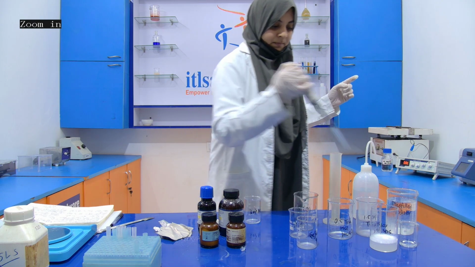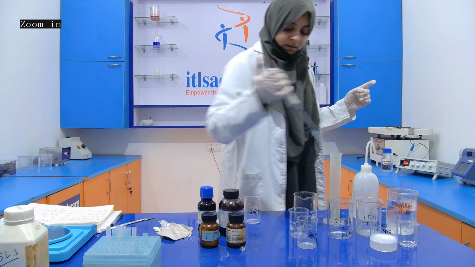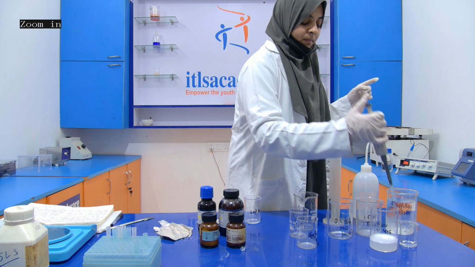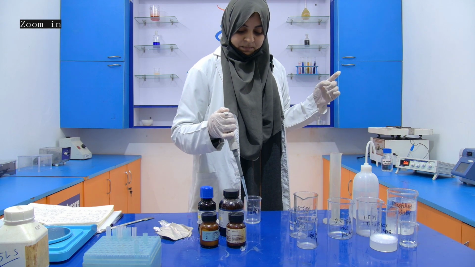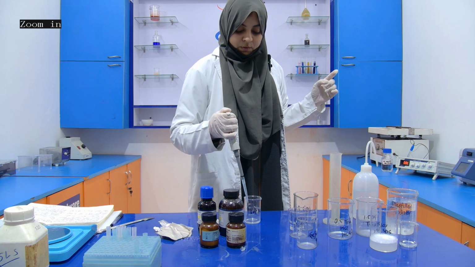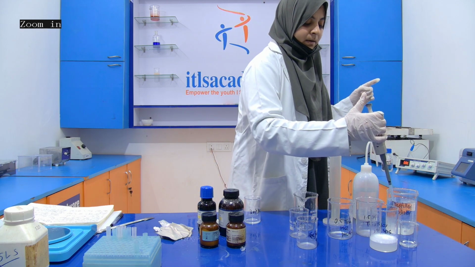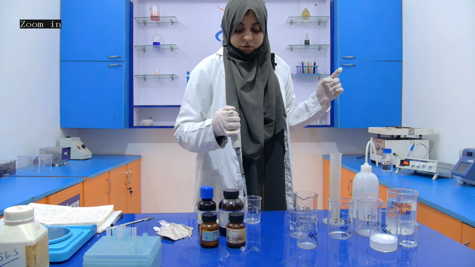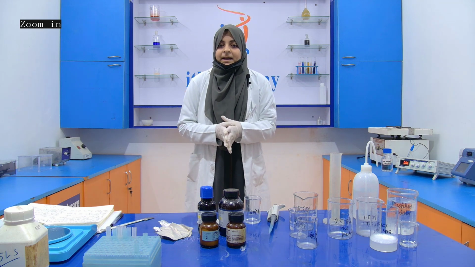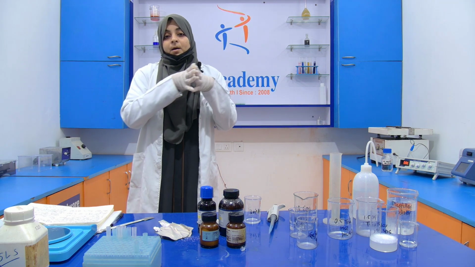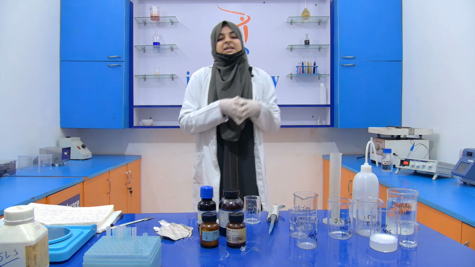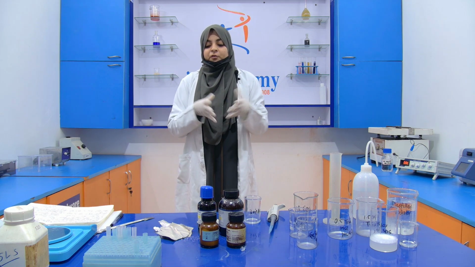1, 2, 3, 4, and 5. So for 5 ml of this 30% acrylamide, we require acrylamide 1.46 gram and bisacrylamide 0.04 gram.